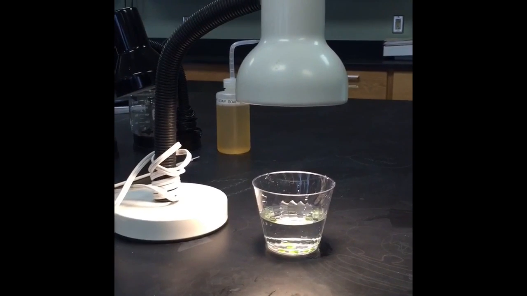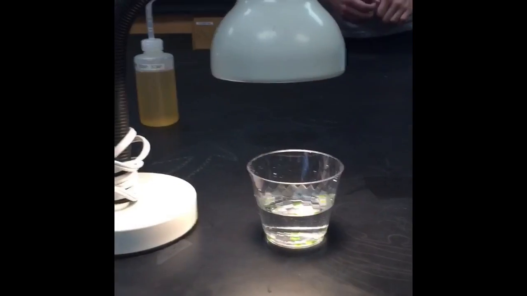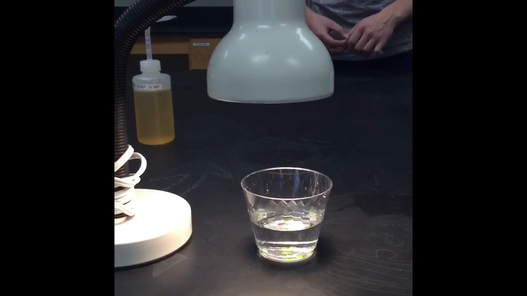Have just put discs under lid. We are at the 5-minute mark. Still no floaters. 6 minutes.